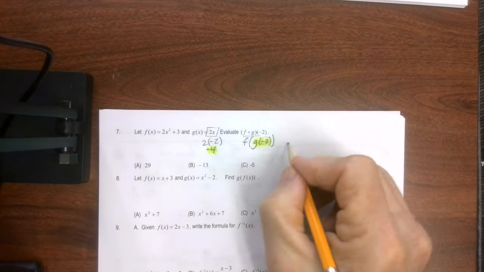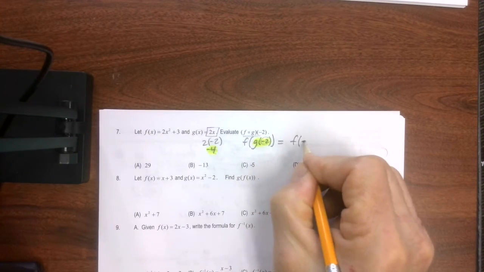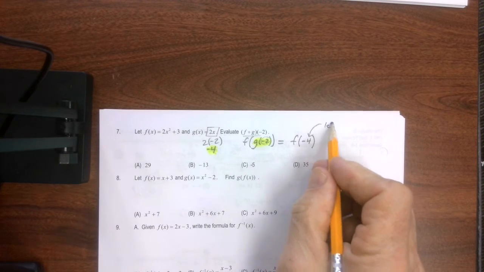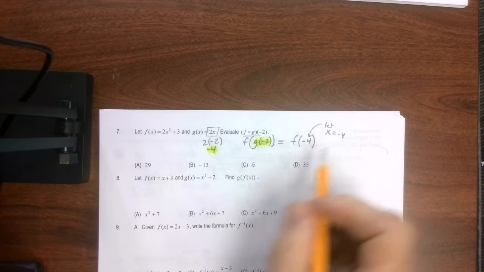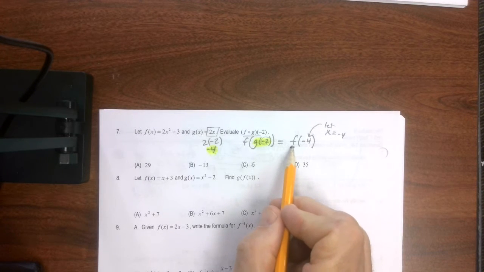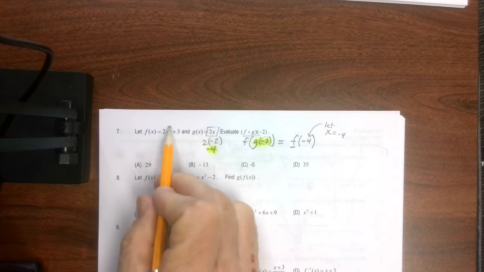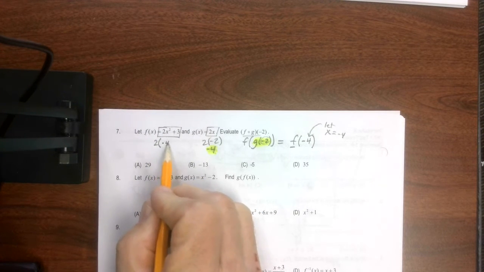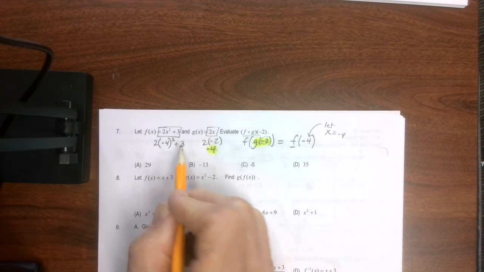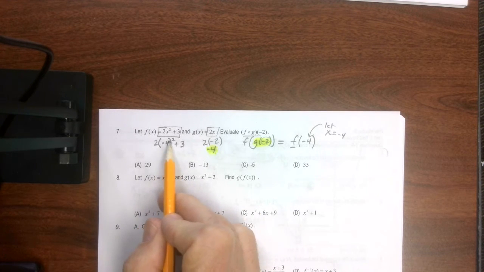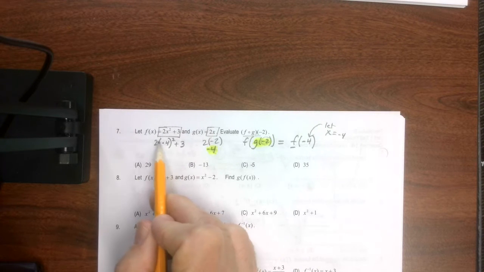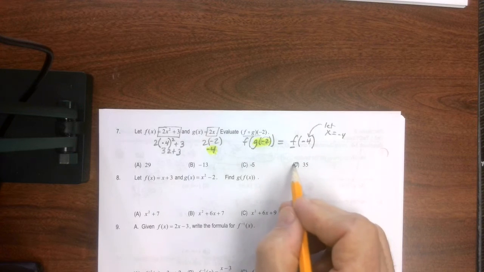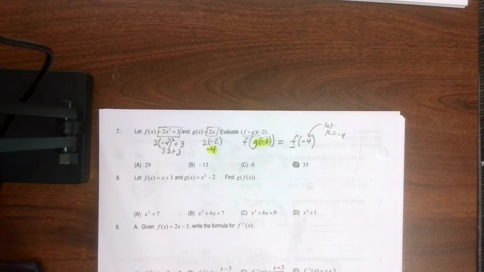So the math problem turns into f of -4, which means let x equal -4, but put it into the equation defined by f, which is, there's my f, but this is the equation they're talking about. So it's going to be 2 times -4 squared plus 3. Now don't forget PEMDAS, exponents first. 16 times 2 is 32. Plus 3 would be 35, and that'd be letter D.